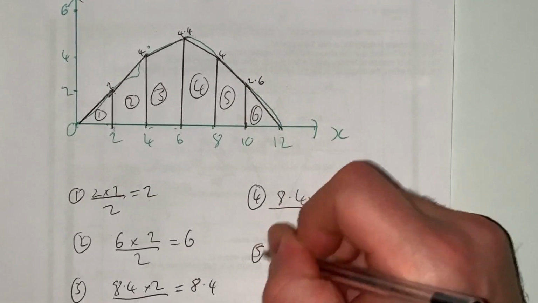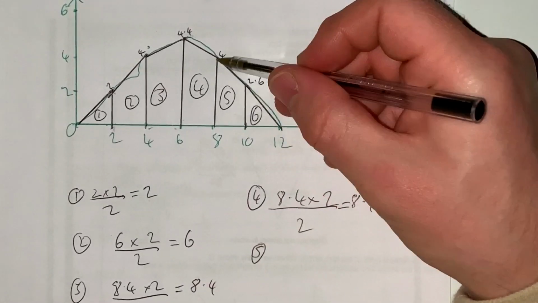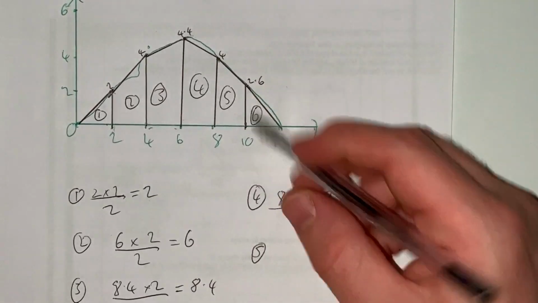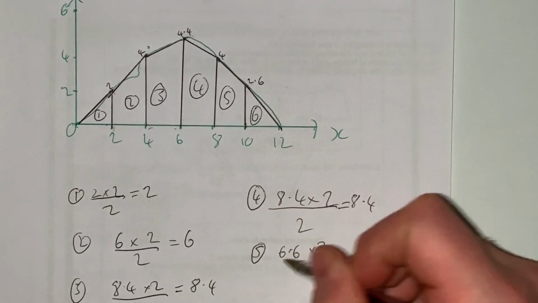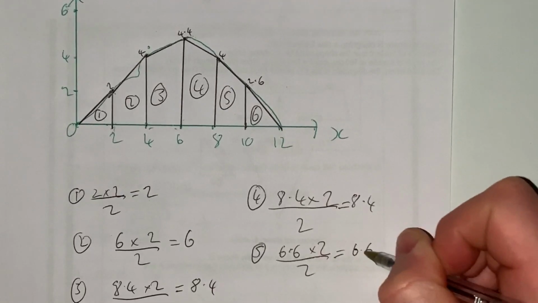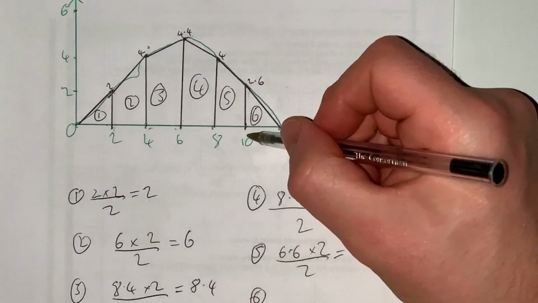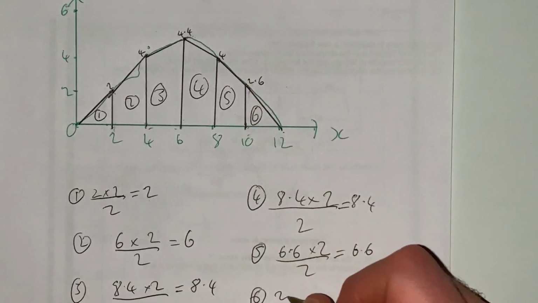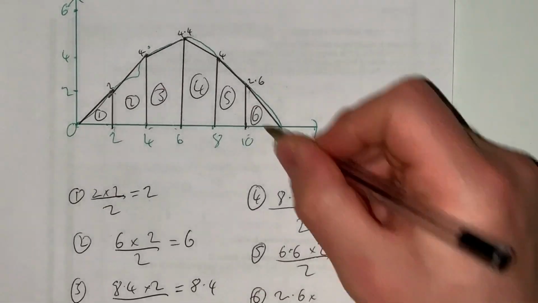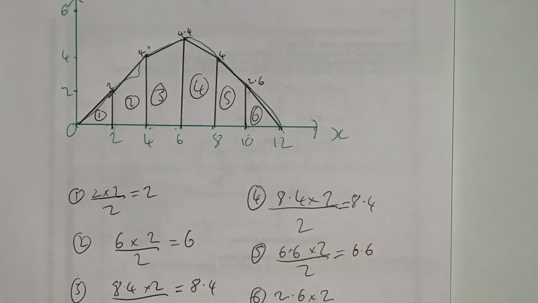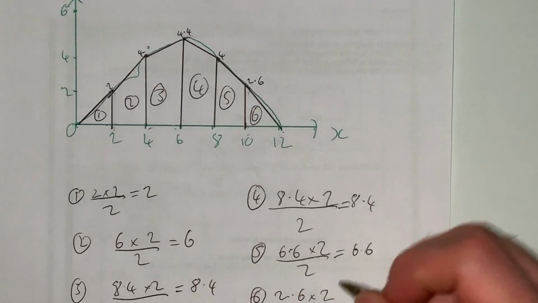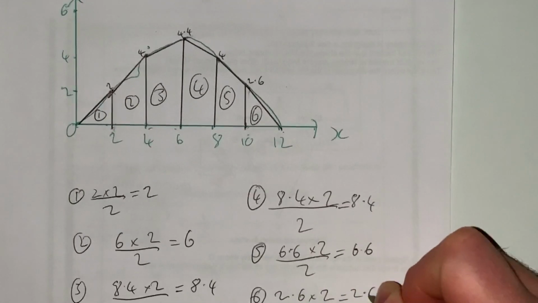Shape 5. So this is a bit long-winded, but guaranteed to get the right answer. 4 add 2.6 is 6.6. 6.6 times 2, then I halve it, takes me back to 6.6. And the last one's a triangle. 2.6 times by 2, then I halve it. 2.6 times by 2 is going to give me 5.2, but then takes me back to 2.6.